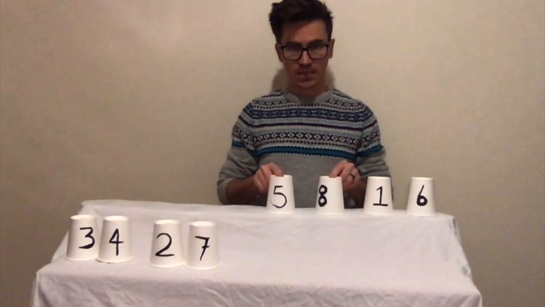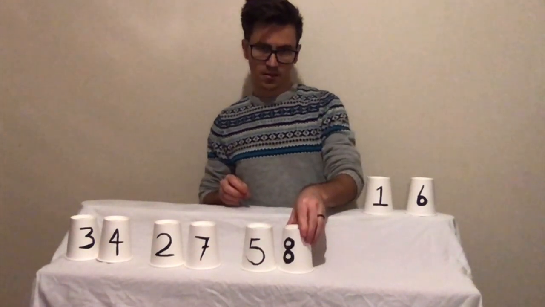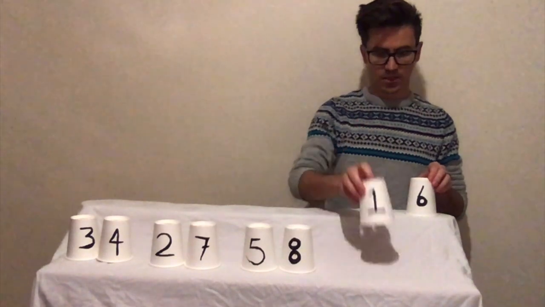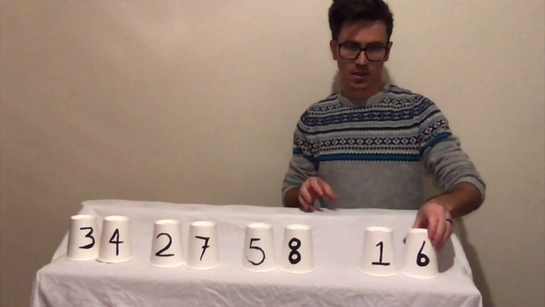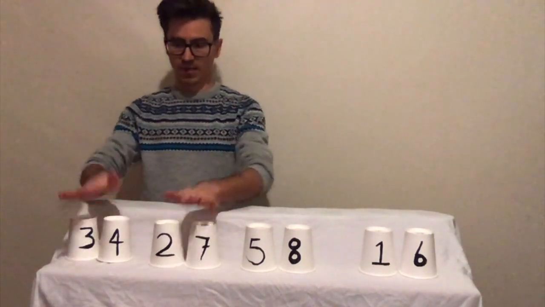We're comparing 5 and 8. 5 is smaller, so it goes down first. 8 after that. Comparing 1 and 6. 1 is smaller, so we're going down first, and then it's 6. Then we're going to compare the pairs.